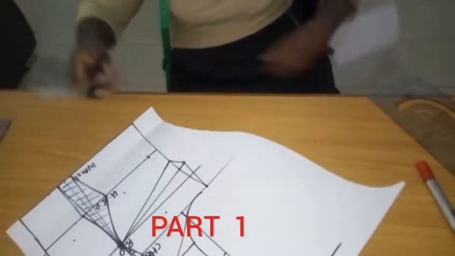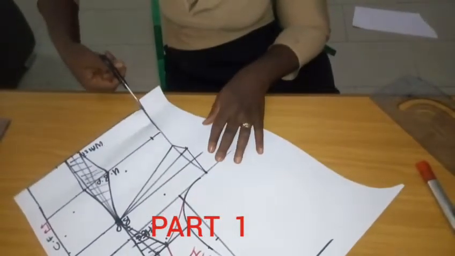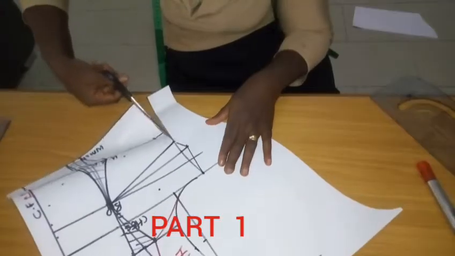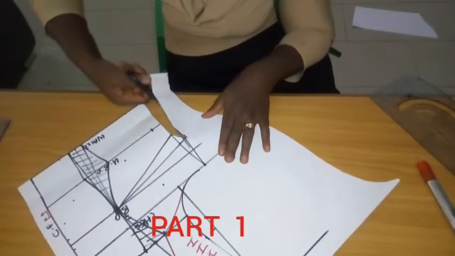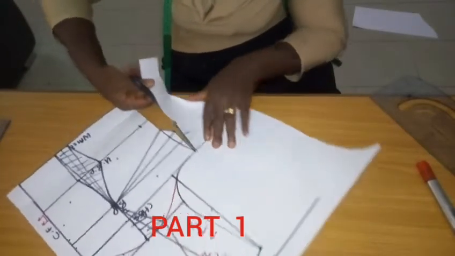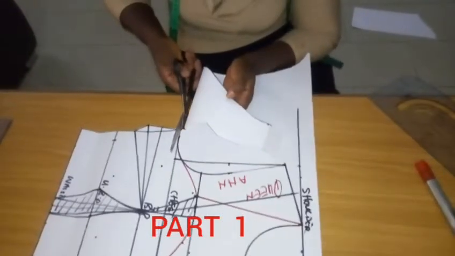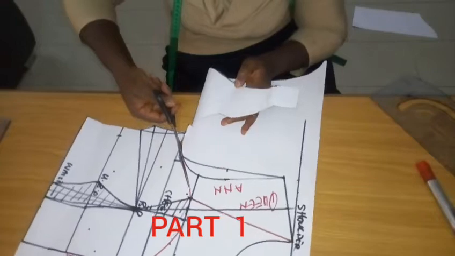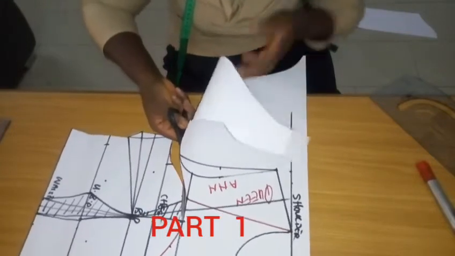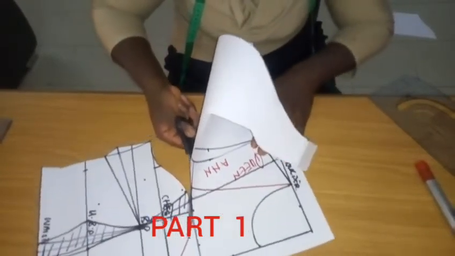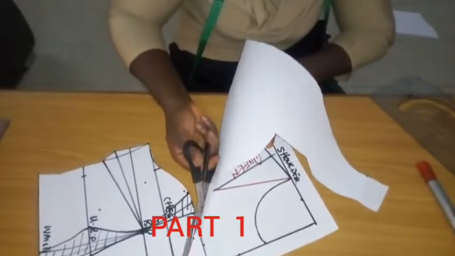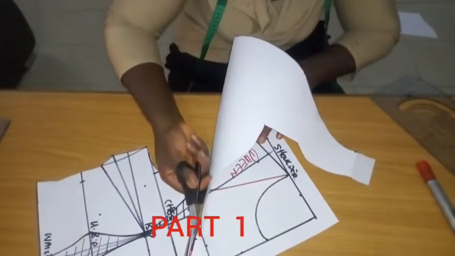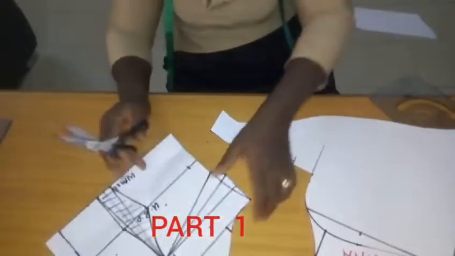So like I said, I always like to cut my pattern on camera. That will help you understand what we are doing here. From this point, I'm going to cut first into the neckline. Can you see that? I'm cutting into the neckline, taking it all the way to the center front. So I'll separate the neckline.